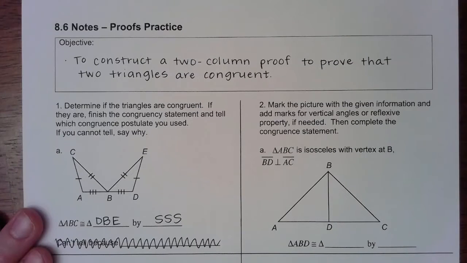Determine if the triangles are congruent. If they are, finish the congruency statement and tell which congruence postulate you used. If you cannot tell, say why. So these two sides are congruent, these two sides are congruent, and these two sides are congruent. And so triangle ABC would be congruent to triangle DBE. Remember, the order here matters depending on the order here by side, side, side. So that's one of the reasons that we talked about.